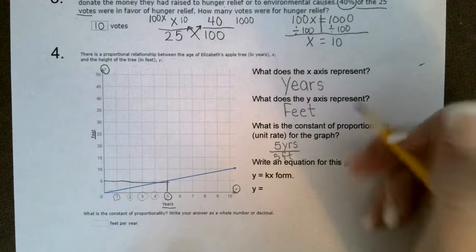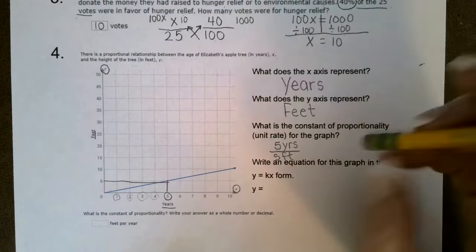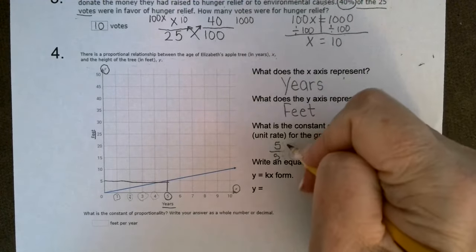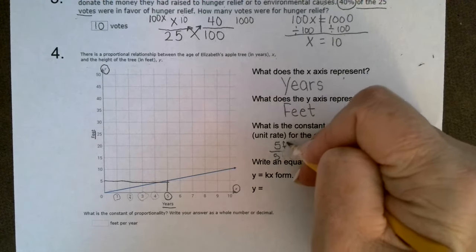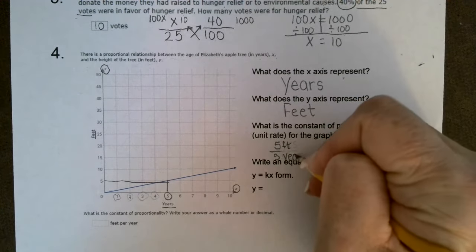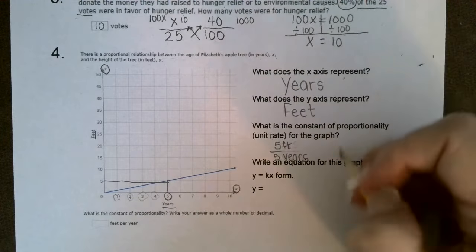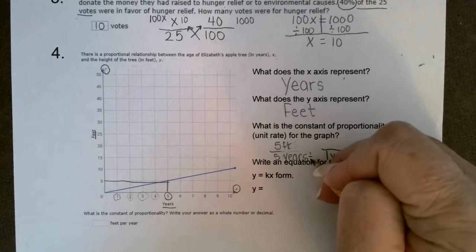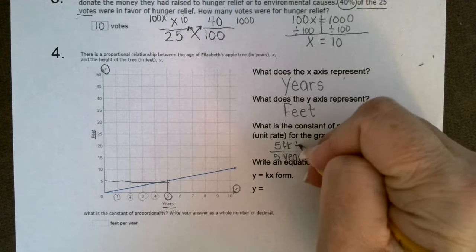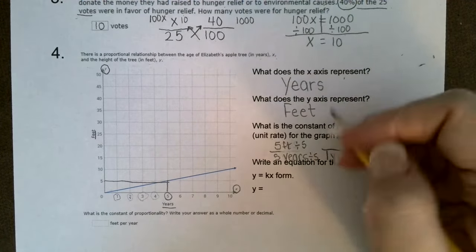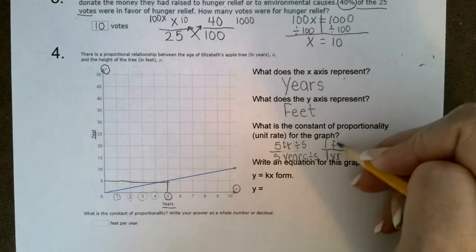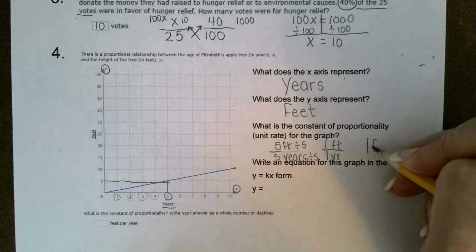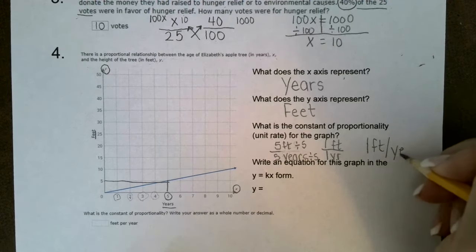And we want to know, this should be the other way around, sorry. 5 feet is 5 years. So we want to know for 1 year, how much did it grow? So we're dividing by 5. We're dividing by 5. And 5 divided by 5 is 1 foot per year. So 1 foot per year.